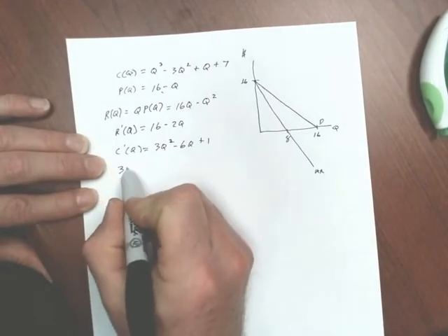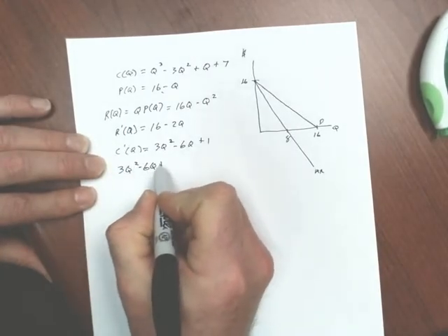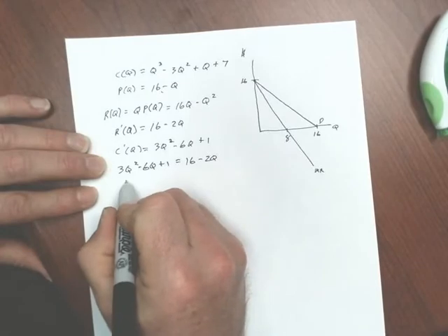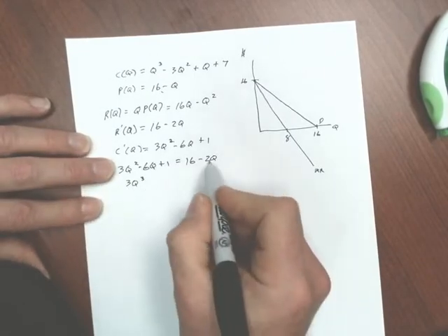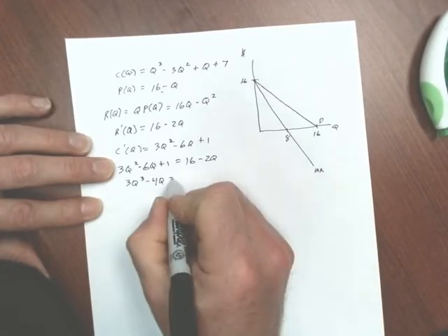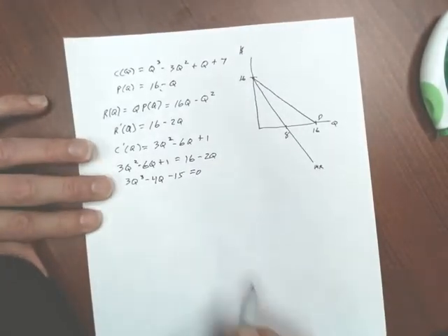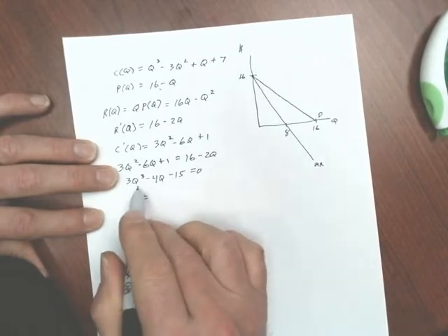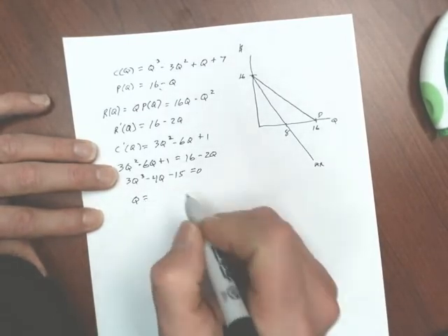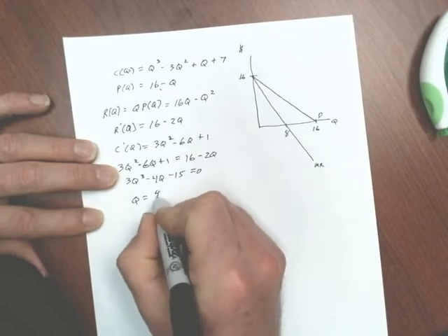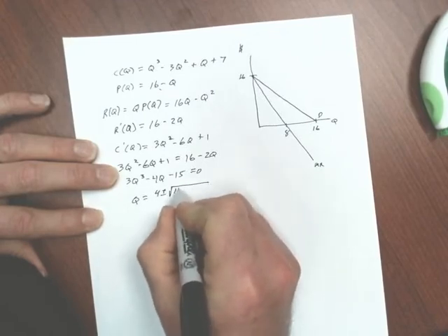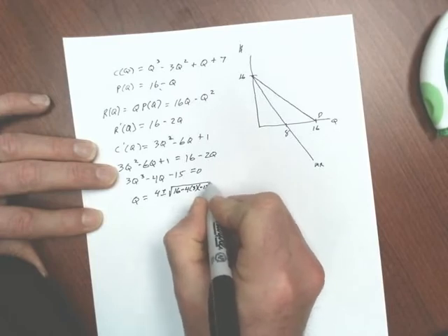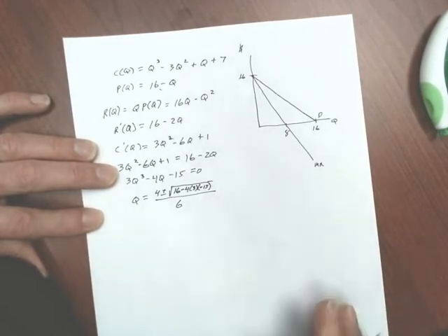So that is 3Q squared minus 6Q plus 1 equals 16 minus 2Q. Now we get 3Q squared minus 4Q minus 15 equals 0. Breaking out the quadratic formula and solving for Q, we get Q equals 4 plus or minus the square root of 16 minus 4 times 3 times negative 15, all divided by 6.